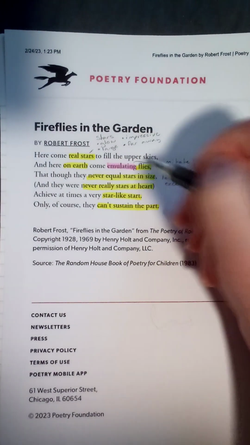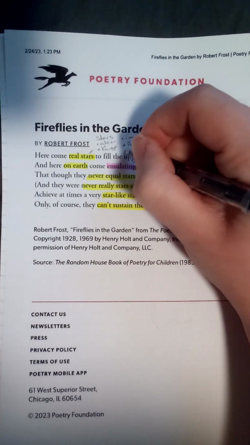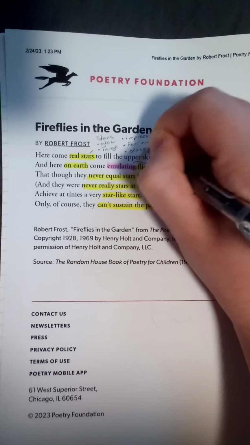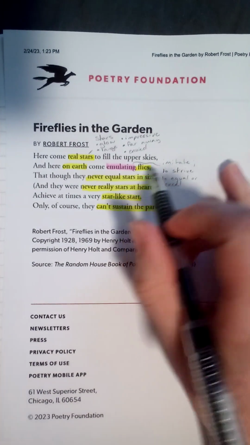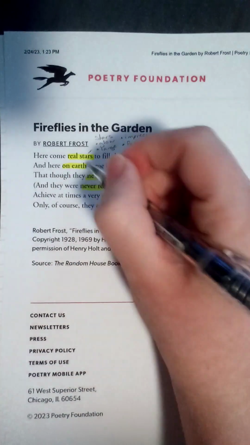And these flies, do you think they envy them? I think so. Envied. Alright. So then, next highlight, on Earth.